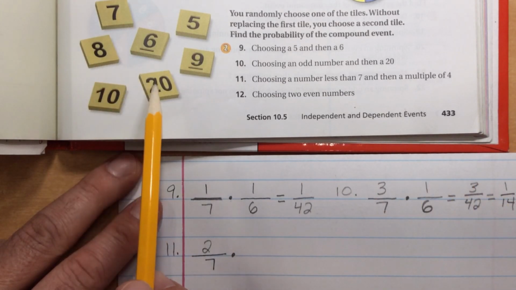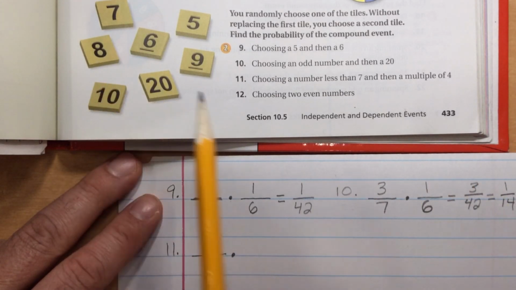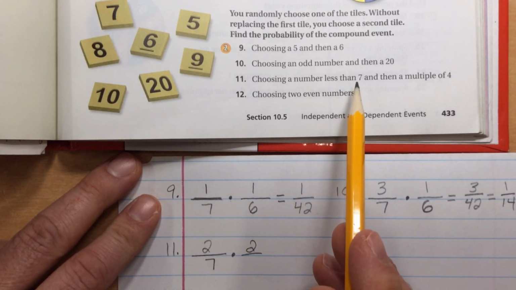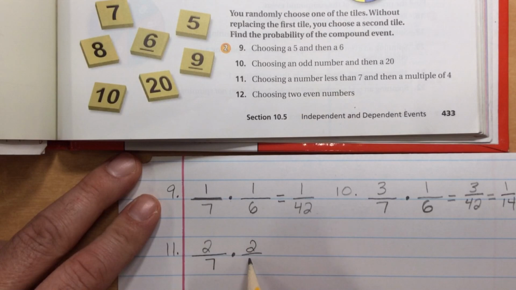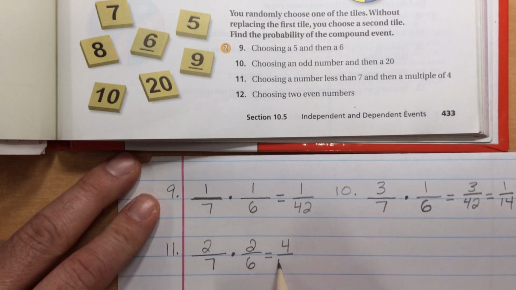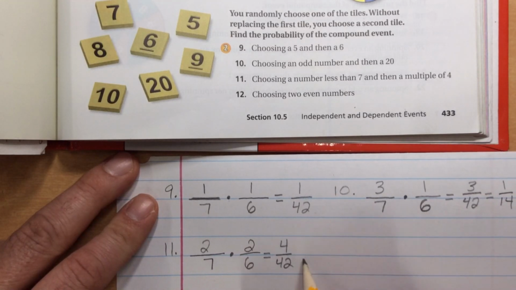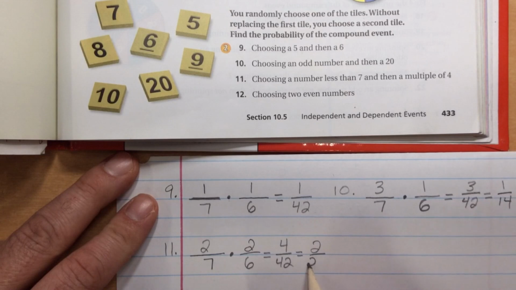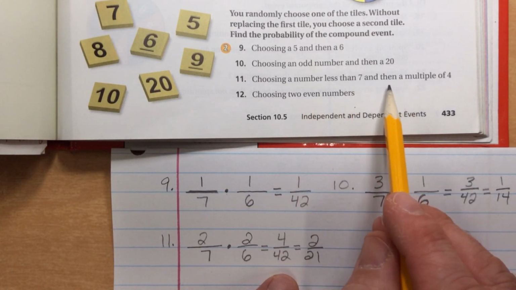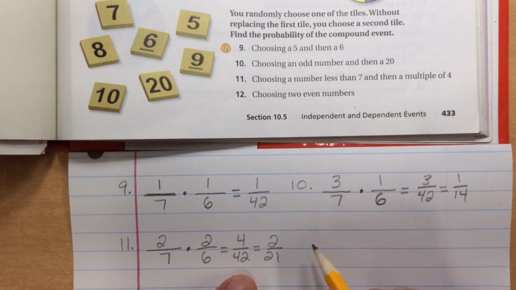There are only 2 multiples of 4 here, 8 and 20. So 2 of them, but remember, we already took out one of the numbers. So only 6 tiles remain, giving us a 4 out of 42 chance, which is the same as a 2 out of 21 chance of choosing a number less than 7 and then a multiple of 4.